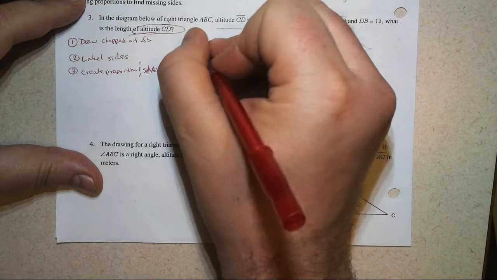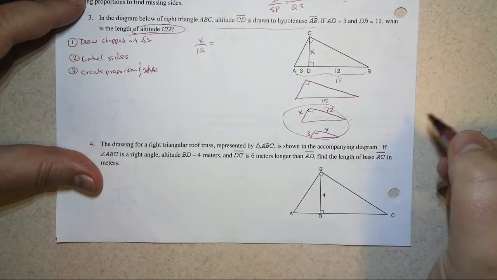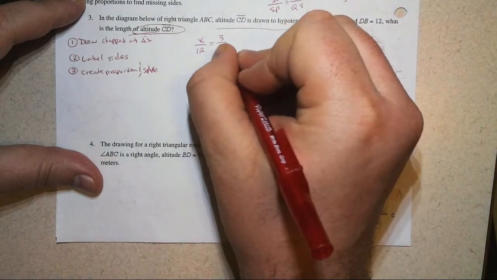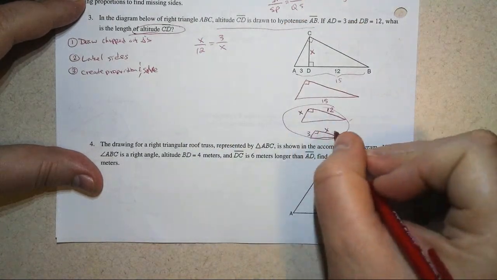So I can do x over 12 equals, and then we're going to do the bottom. If we want x, we're going to go this side, so that's 3 over x. So x over 12, 3 over x.